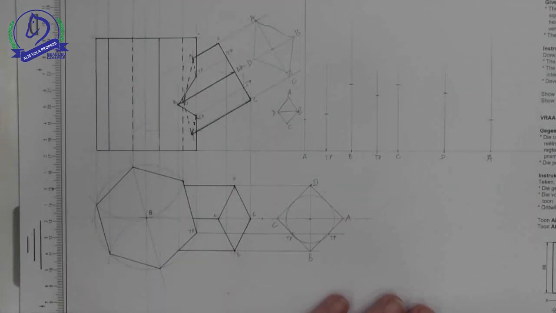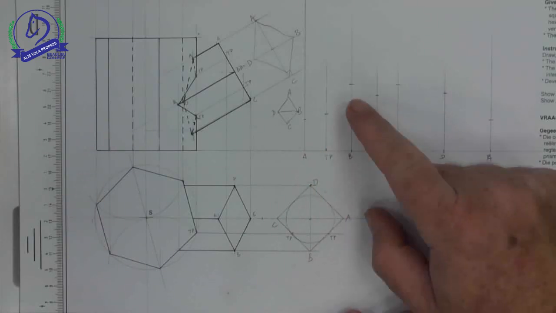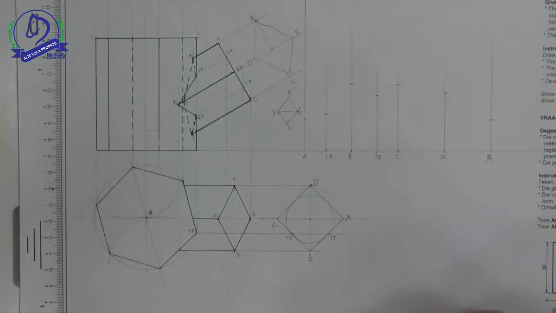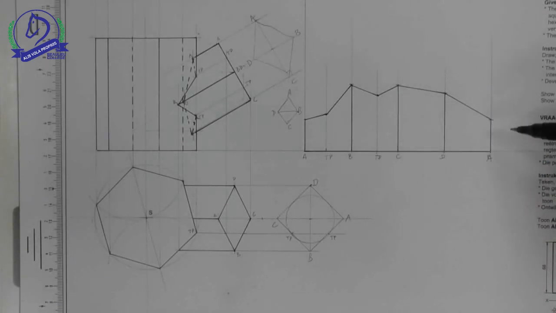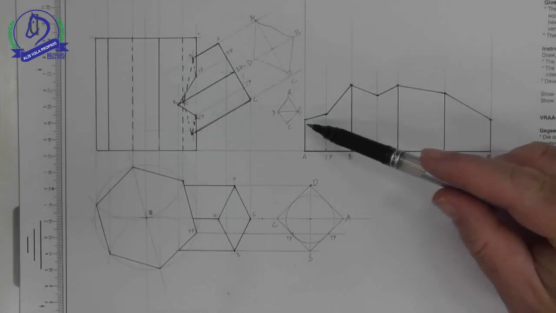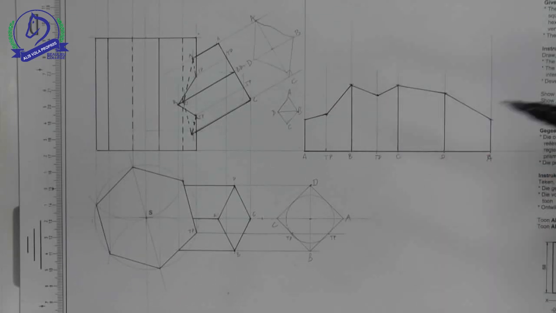I'm now going to go over them in a dark line, as well as drawing in the fold lines. There you have the completed drawing of page 83 and the development of the branch pipe, showing where the turning points were.